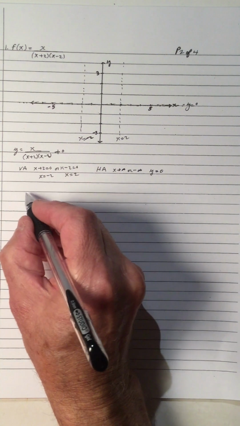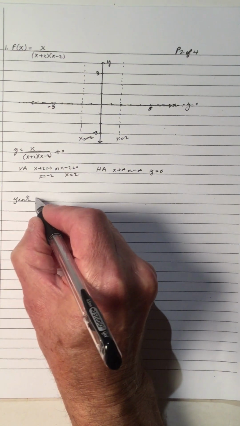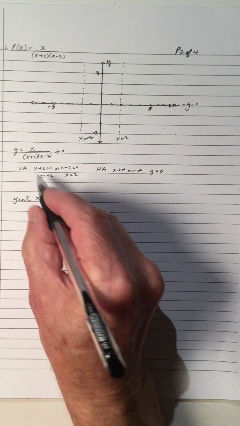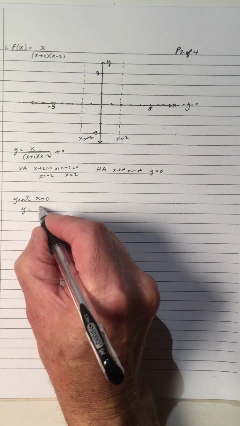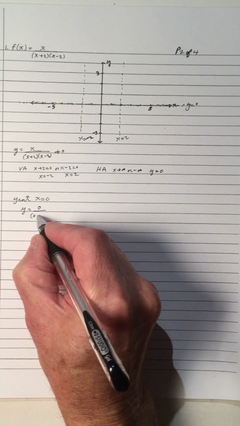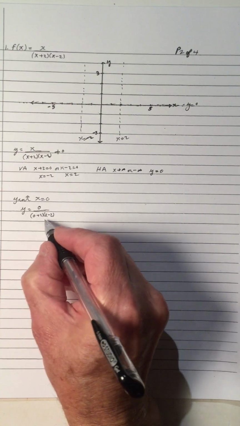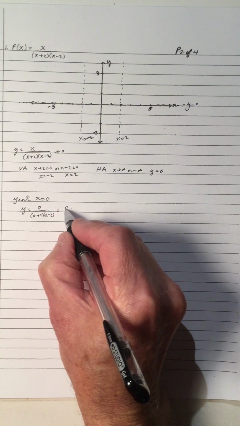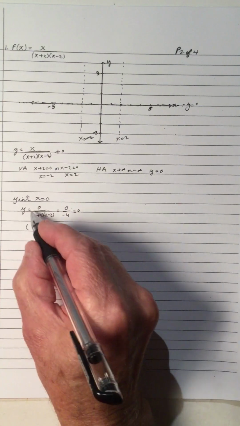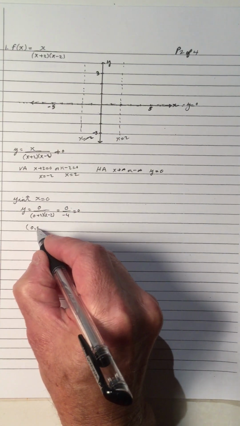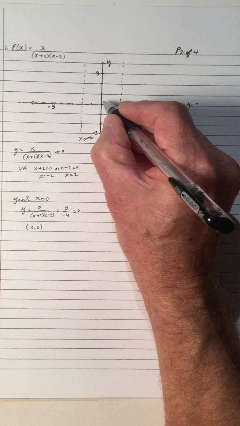Now, let's look at the y-intercept. The y-intercept is when you let x equal 0. So take this equation and put a 0 in: y equals 0 over (0 plus 2)(0 minus 2), and that gives us 0 over negative 4, which is 0. So when x is 0, y is 0, which means the graph passes through the origin.